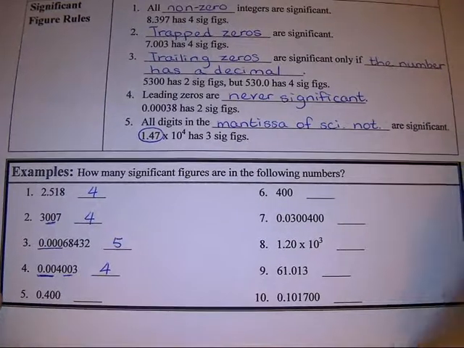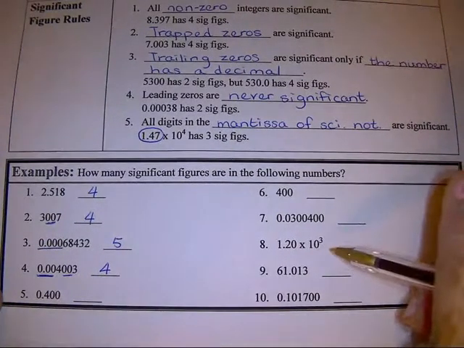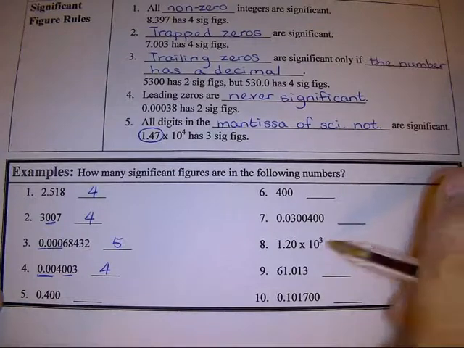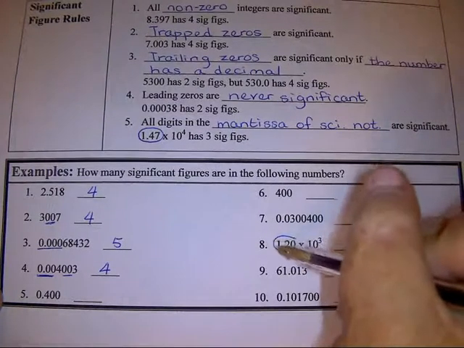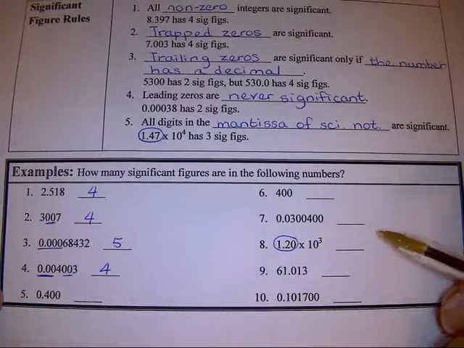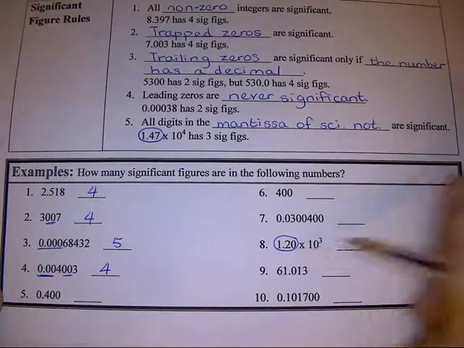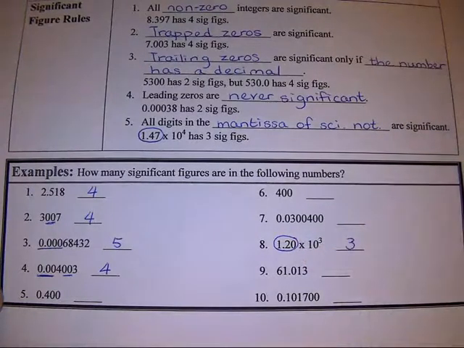Look at number 8. Number 8 is 1.20 times 10 to the 3rd power. This is a scientific notation. We are only going to look at the mantissa, and all of the digits will count. So there are 3 sig figs.